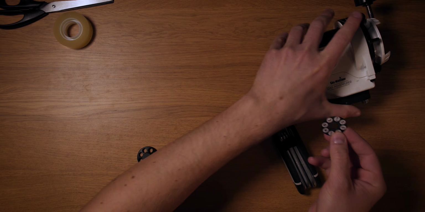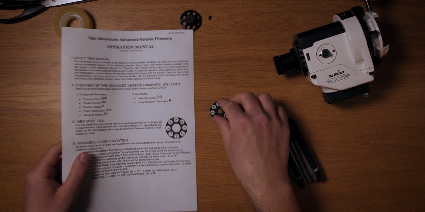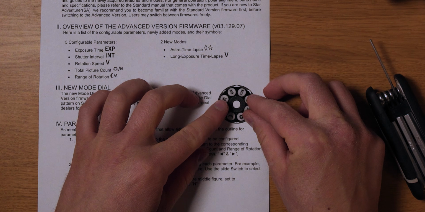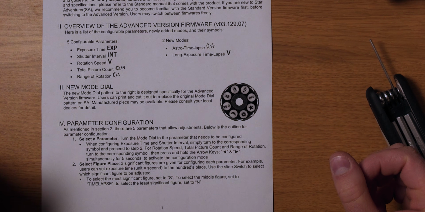And then, like I said, you will need to take the printout of the first page of the Advanced Firmware manual and you will have to cut it out. But as you can see, when I lined it up, it turned out that the mode dial on the printout is a little bit too large. And that was kind of a bummer because I specifically told my printer to print it at scale of 100% because I thought that Skywatcher would put it inside the PDF to print it out at the scale of 100% so it's not confusing, but it turns out that that is not the case.